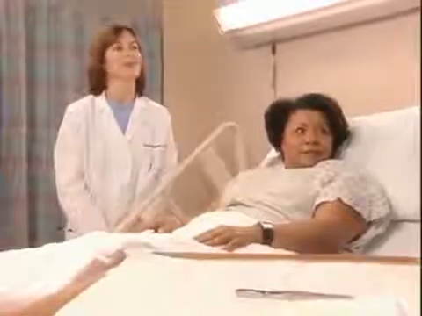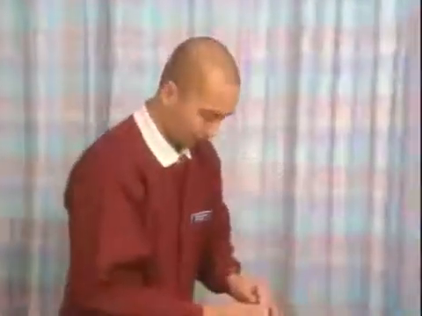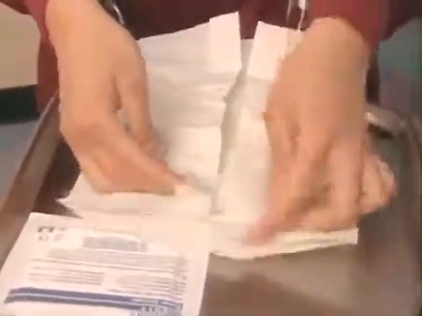Robert, why don't you show us the proper technique for putting on sterile gloves? Sure. So I open up the wrapper and I place the inner package on a clean work surface with the side cuff end closest to me. I open the package by first folding open the top fold, then the bottom, and the sides. Make sure your hand doesn't come into contact with the contents inside, okay?